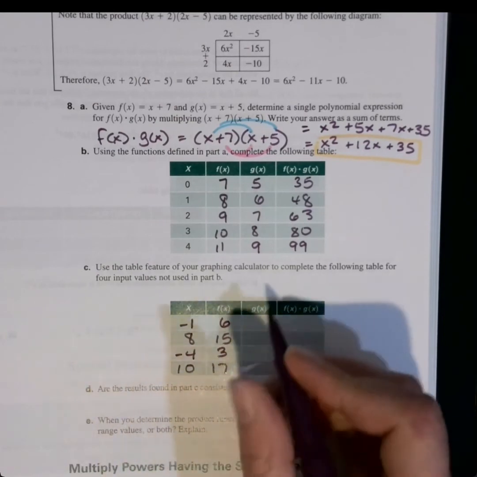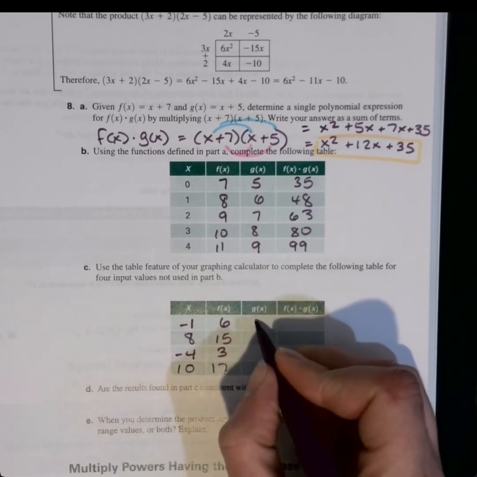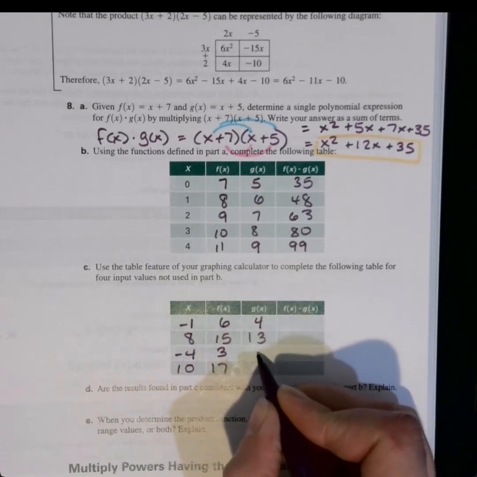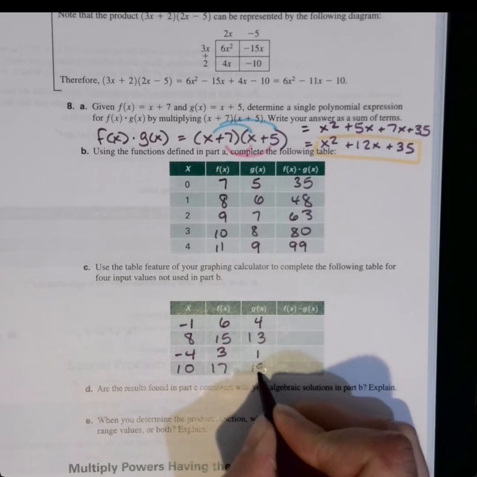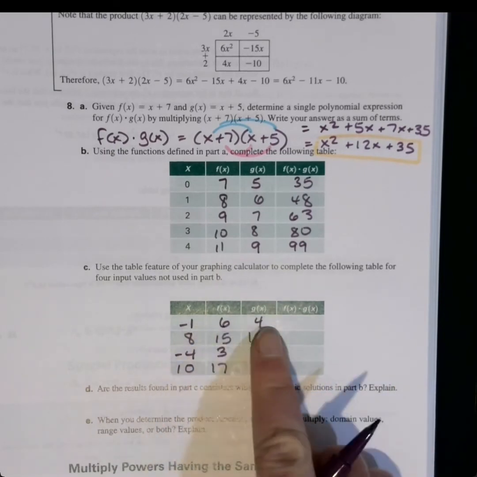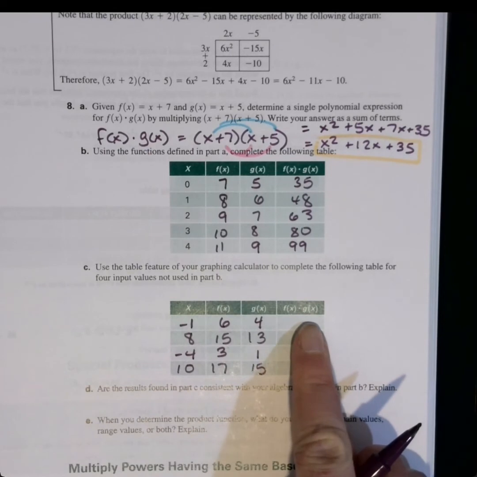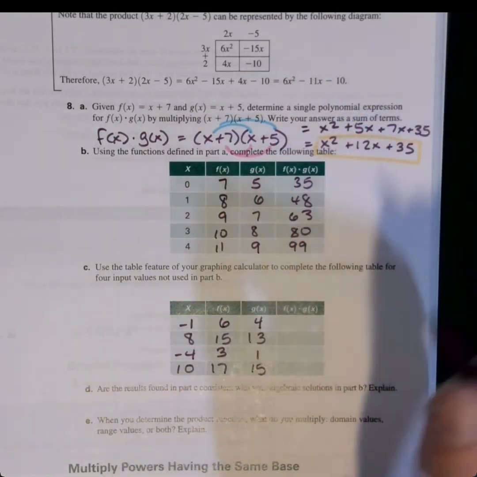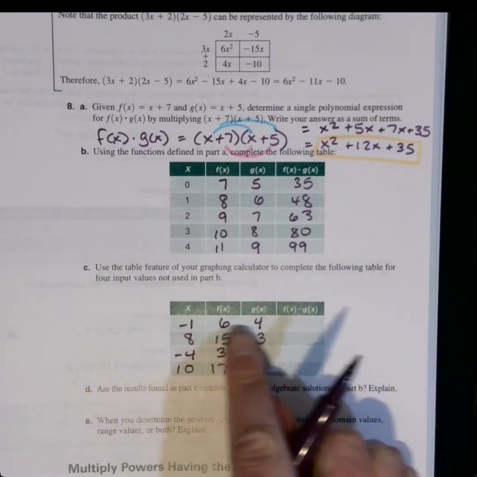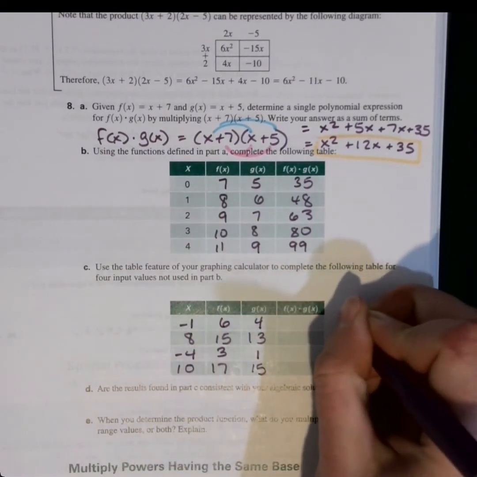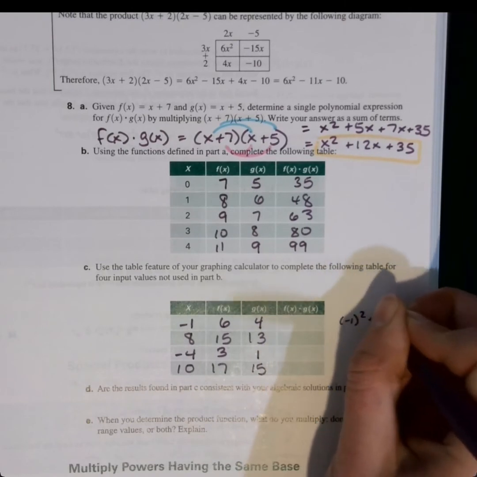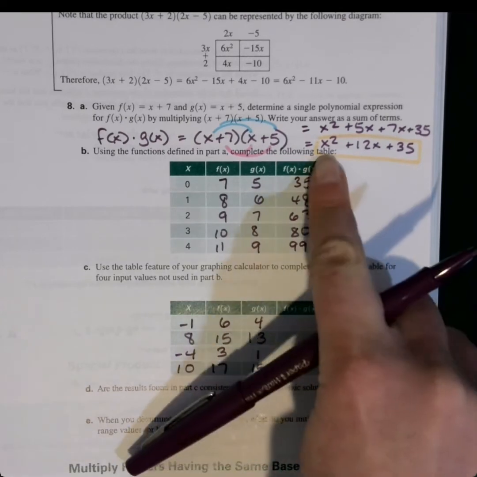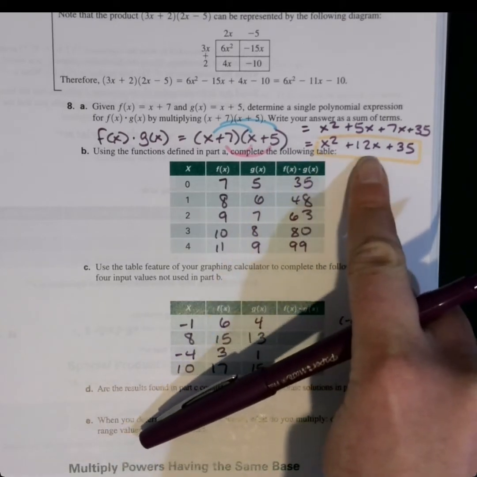And then for g of x, -1 plus 5 is 4, 8 plus 5 is 13, -4 plus 5 is 1, and 10 plus 5 is 15. So if I multiply these together, that should give me what my product function outputs. Now, we're also going to check this just by plugging these things into the product function. So I know the answer should be 24 for this one. Let's see if we get 24 when we plug -1 into the product function. The -1 squared plus 12 times -1 plus 35.